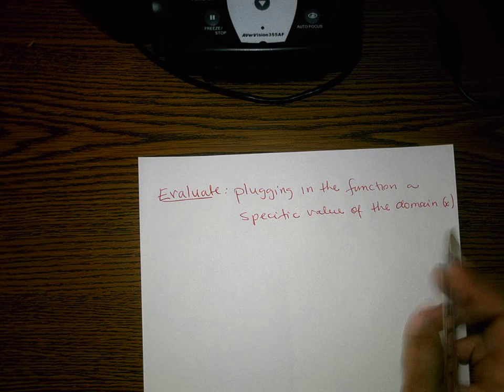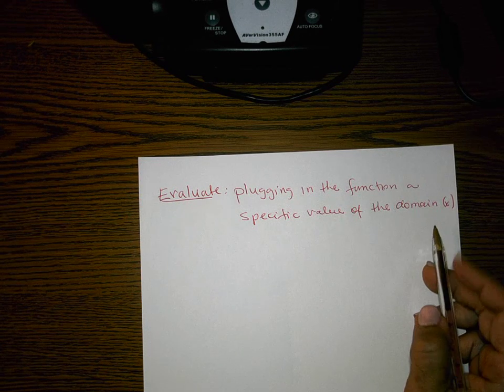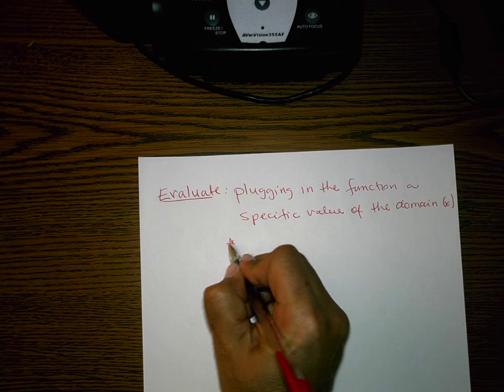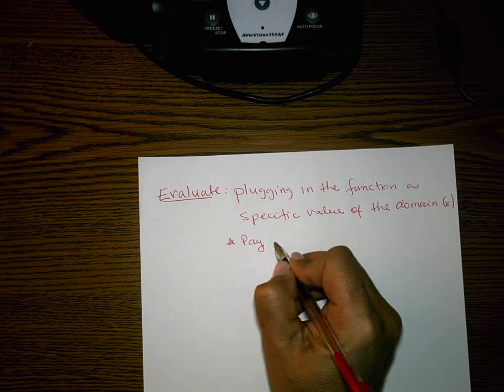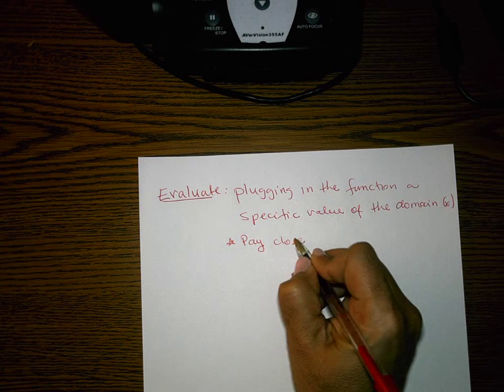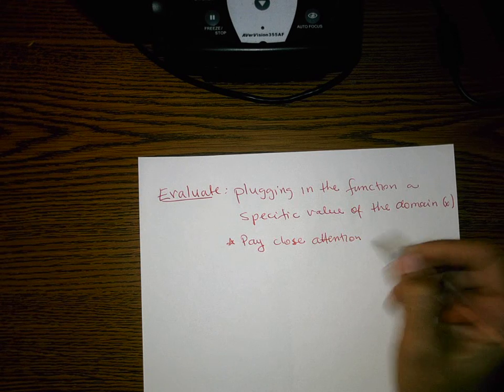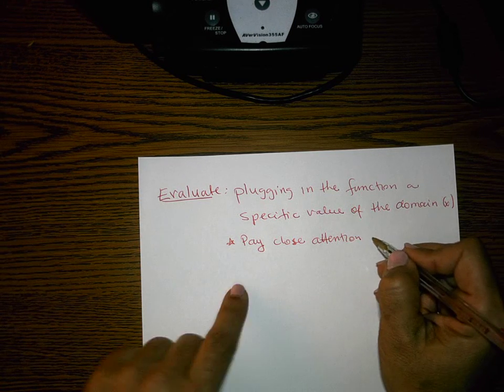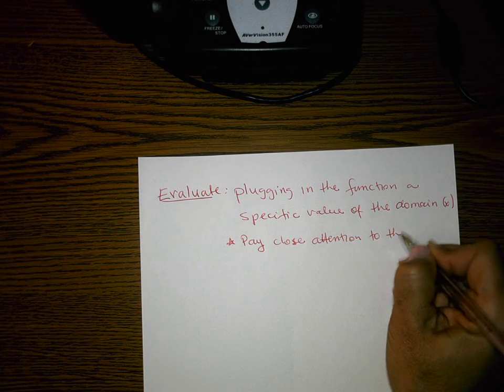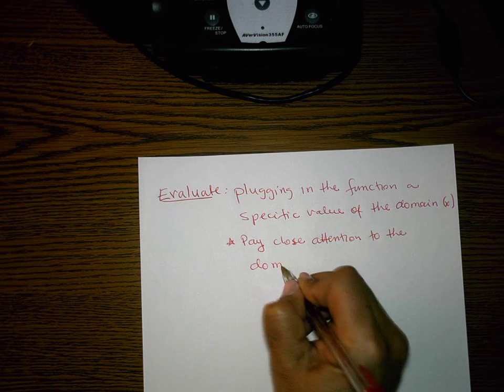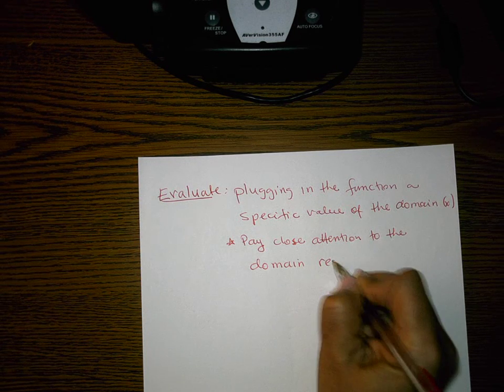When we plug in a certain x value in a function, we need to pay very close attention to the domain restriction. Okay, pay close attention to the domain restriction.